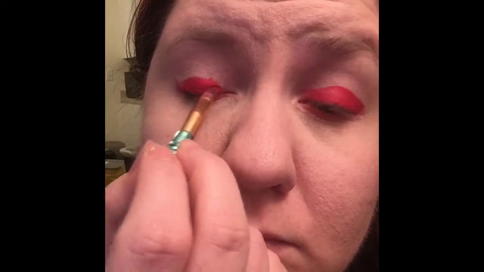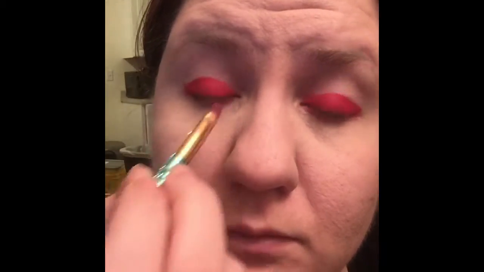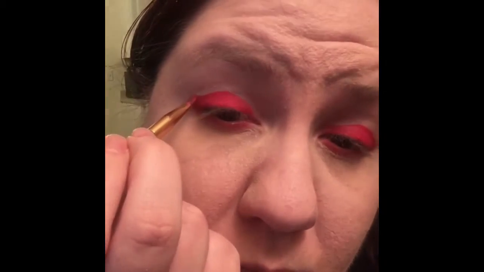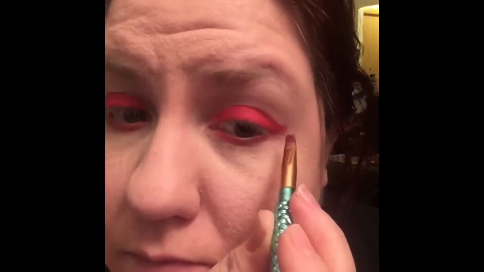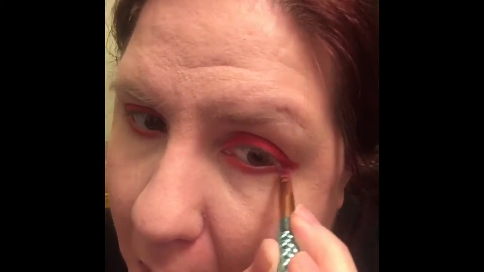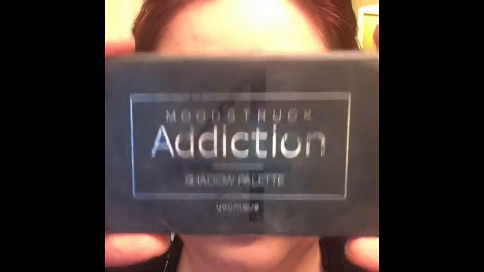You just smoothly apply, going in layers if you need to so that it's all even and the color matches what you need to see. Also went ahead and winged it out a little bit more, again so that I can fill in some more of the cat's eye later.